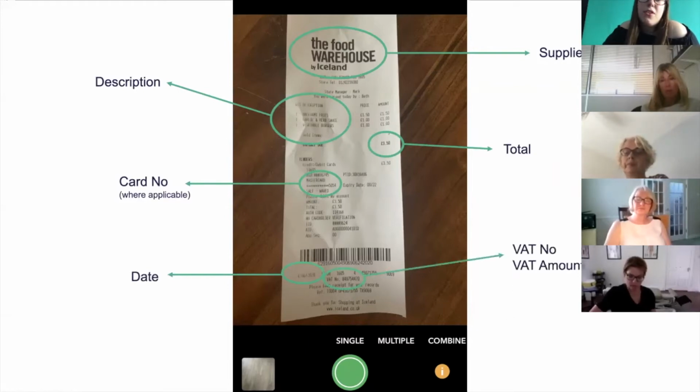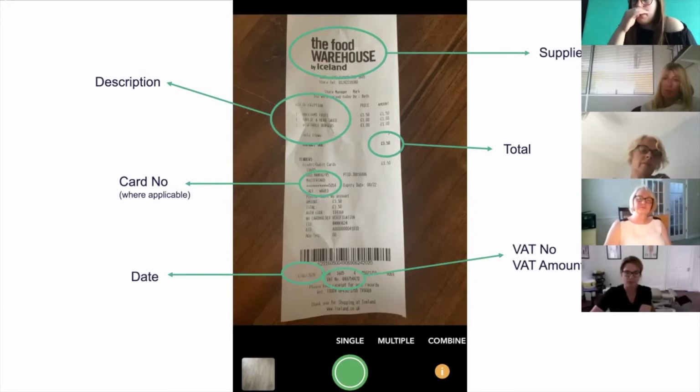Now, this receipt that I've used as an example does not have a VAT breakdown on it. When you are taking pictures of your receipts, and if you are a VAT registered business, it's worth making sure that you do get VAT receipts where possible, just so that we can make sure that we are claiming the correct VAT and claiming all VAT where possible.